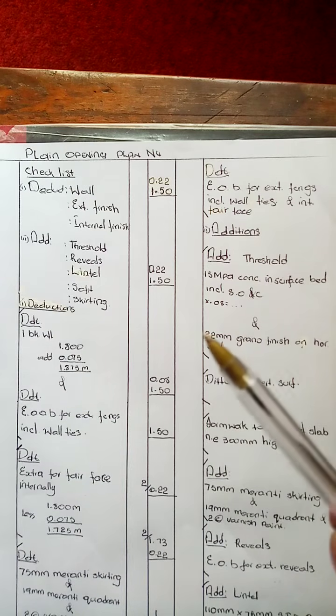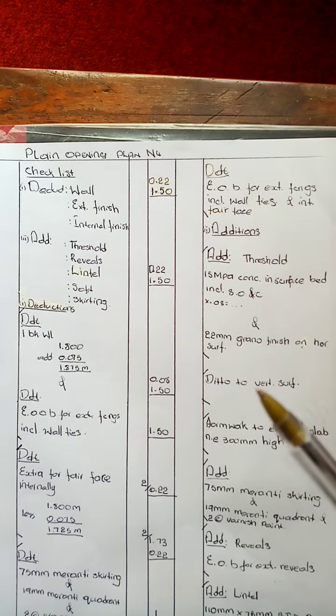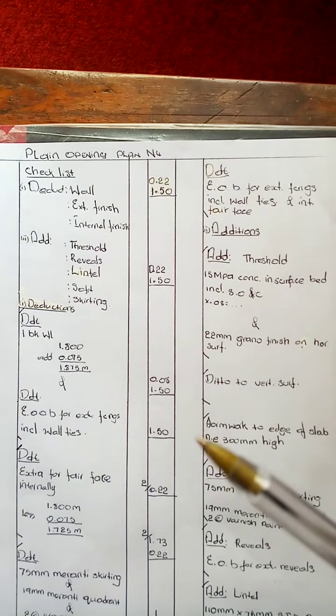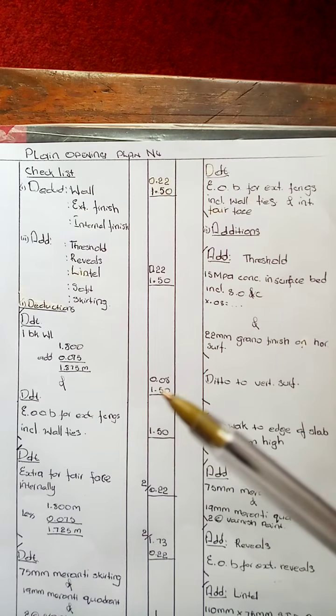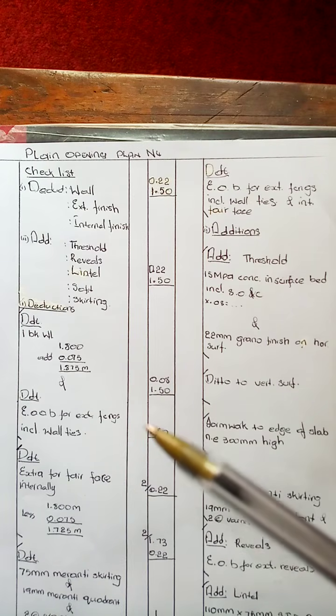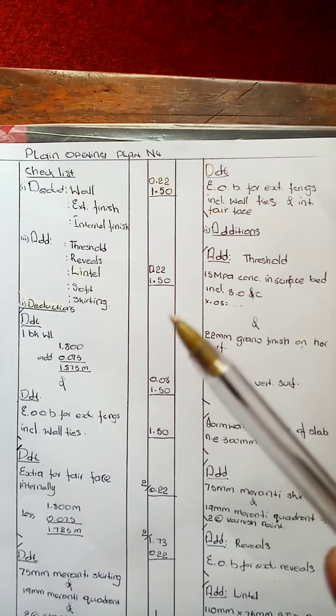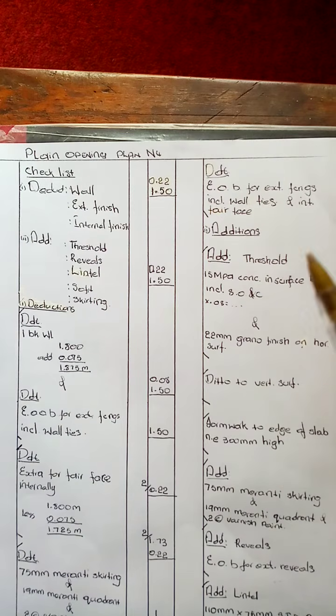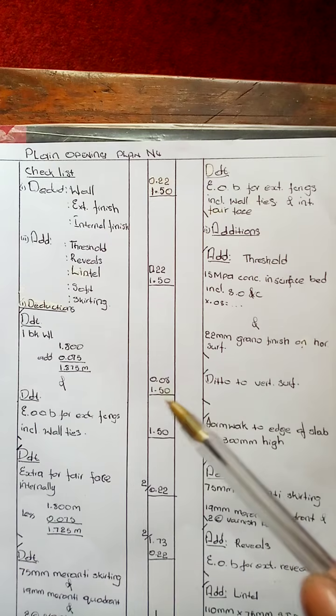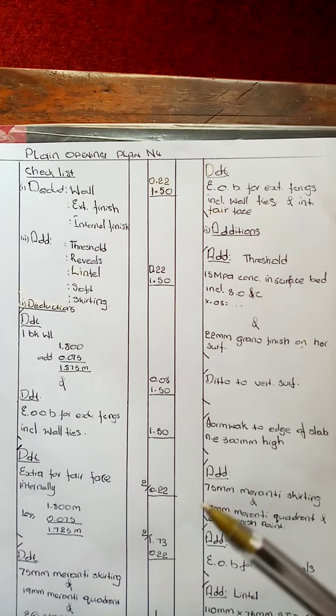Ditto, which means now you're coming to this one. Ditto to vertical surfaces. You're still adding the grano on vertical surfaces now. It is 0.08, which is the height of your surface bed, by the width of your opening, which is 1.50. Then you close your bracket.